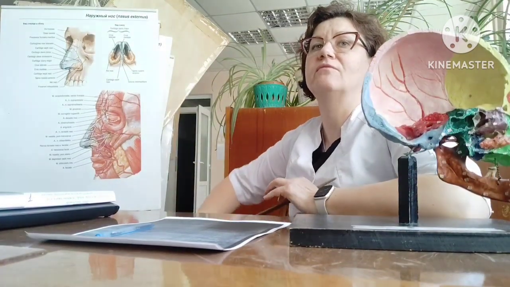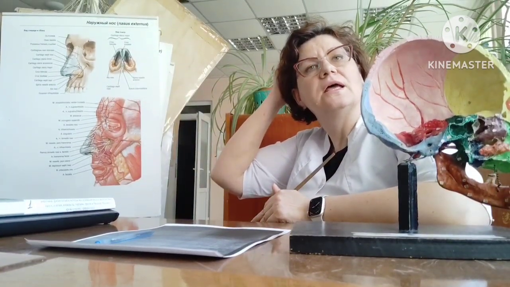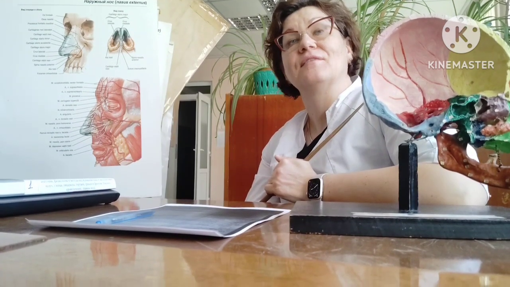But the ophthalmic vein connects with the brain, the frontal part of the head. What exactly? What structure? The forehead.